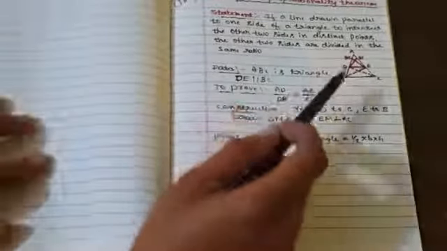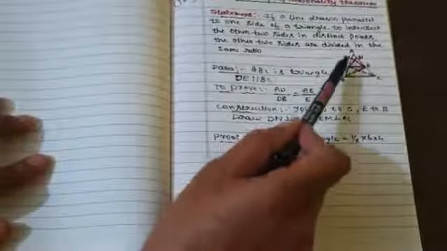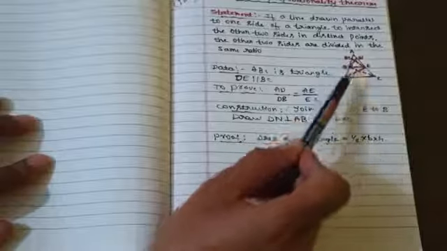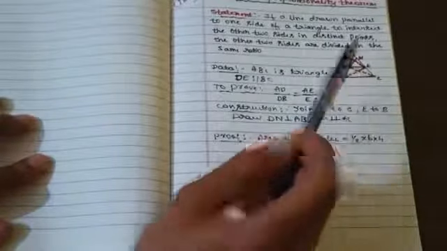Now you need to consider two triangles: one is triangle ADE and another one is BDE, right?